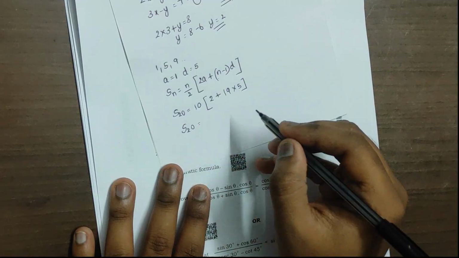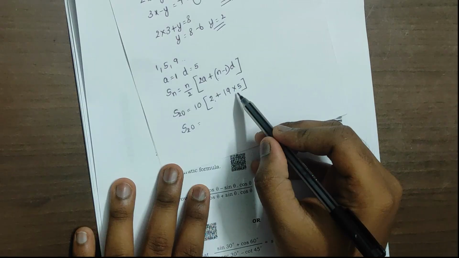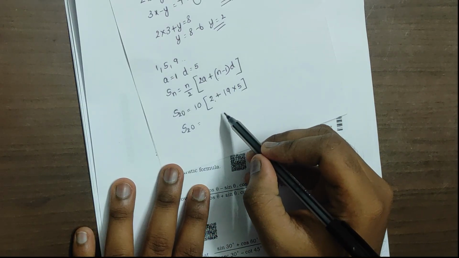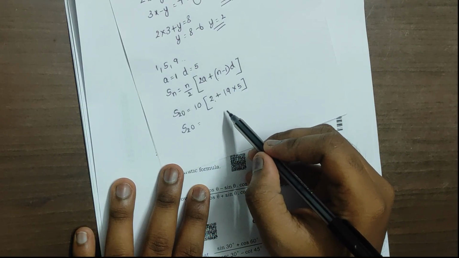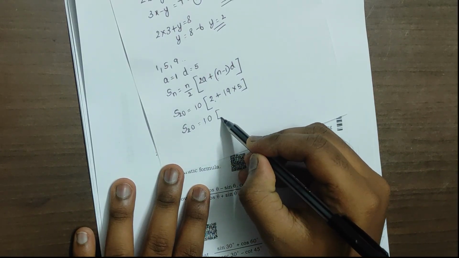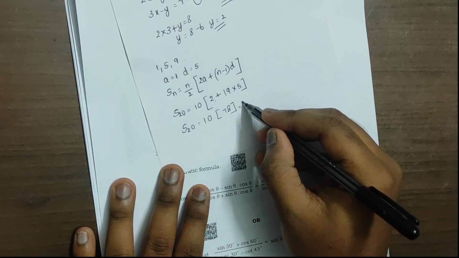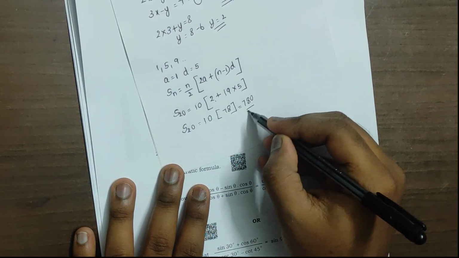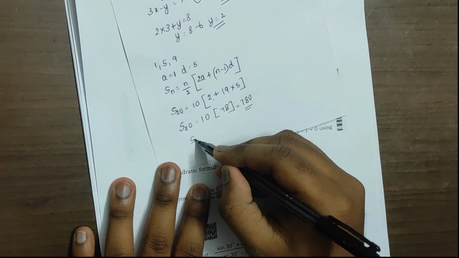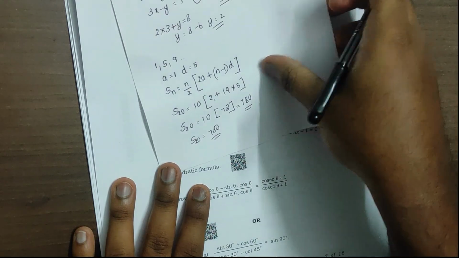So S20 is equal to 10 into 2 plus 19 into 5, that is 10 into 97. This comes as 970. So the answer is S20 is equal to 970.